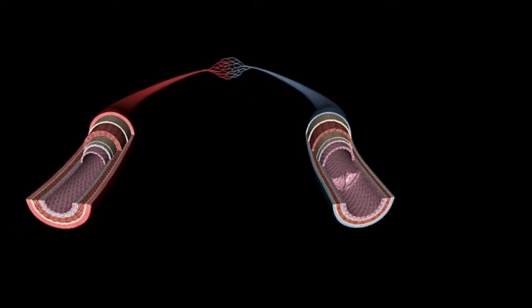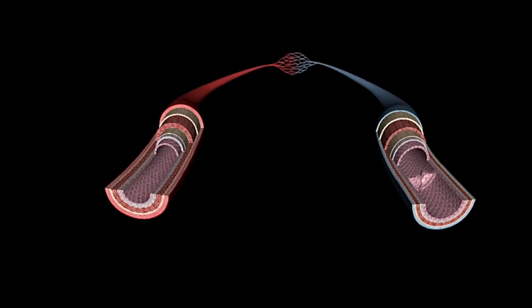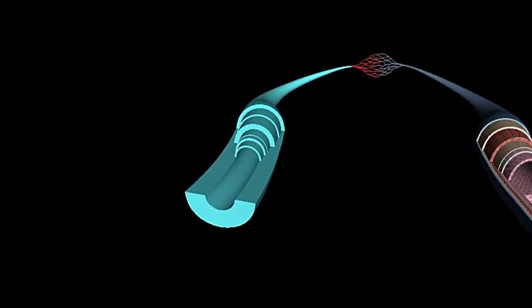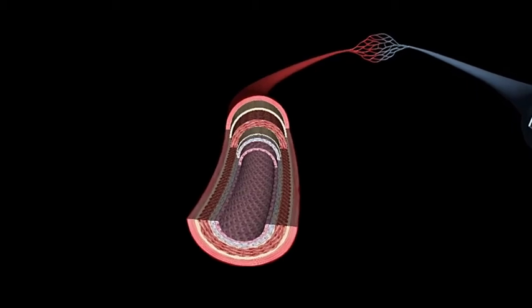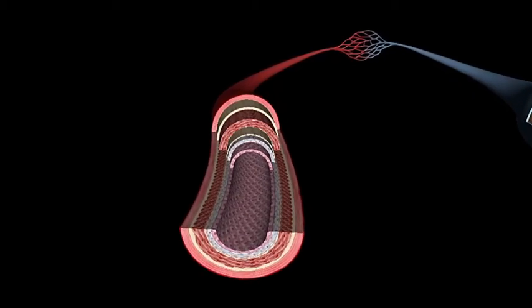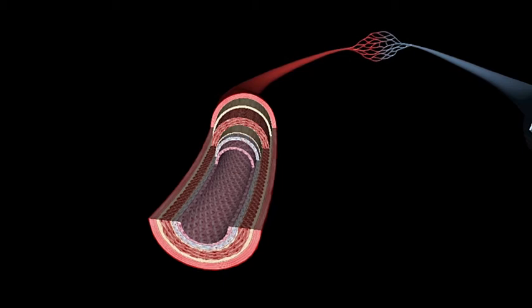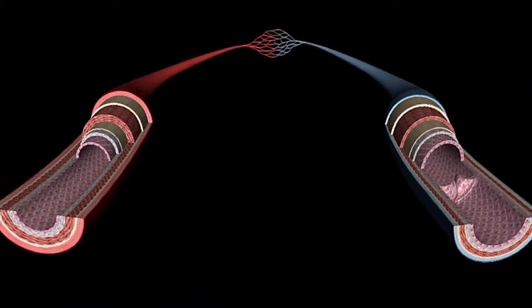However, arteries and veins have slightly different structures. Arteries can change in diameter to withstand higher pressure. They are thick and muscular, with layers of smooth muscle and elastic tissue that allow them to expand to accommodate blood pumping from the heart.